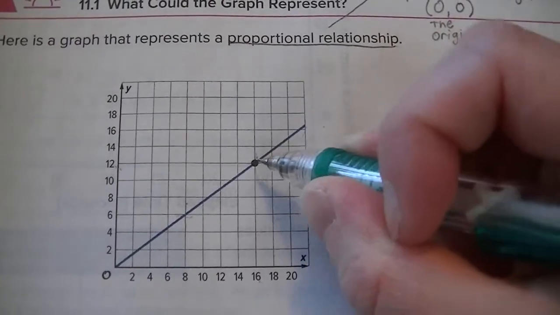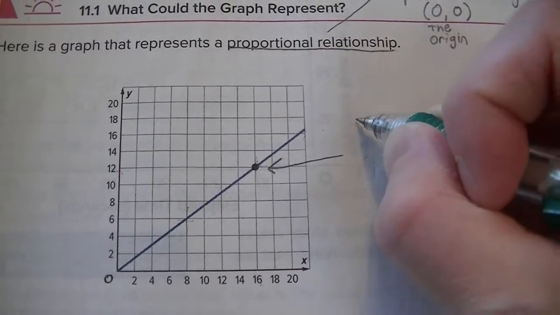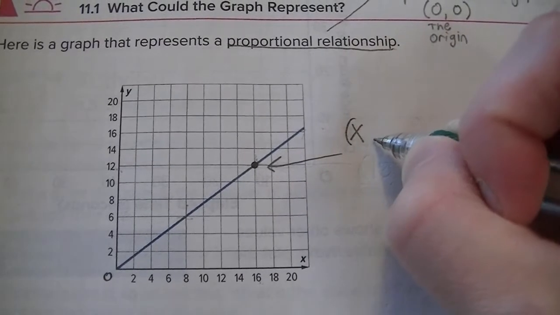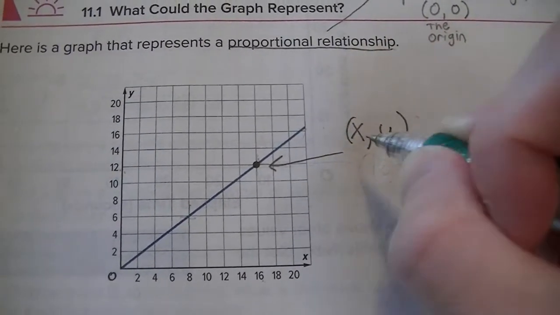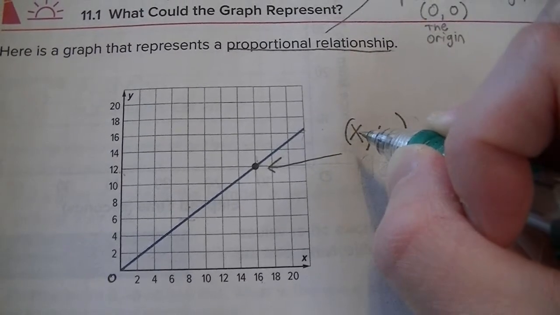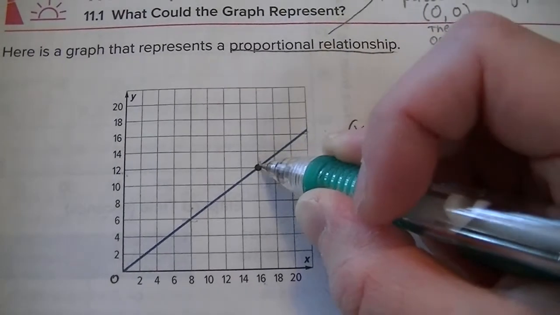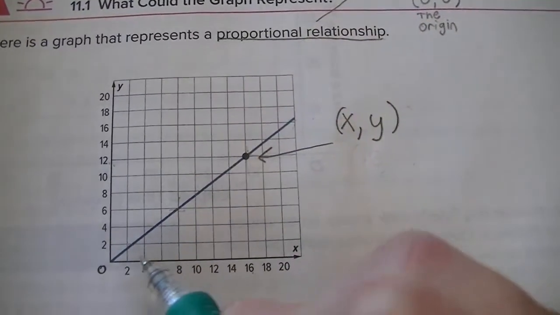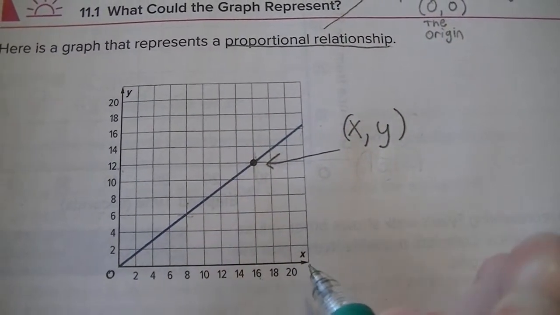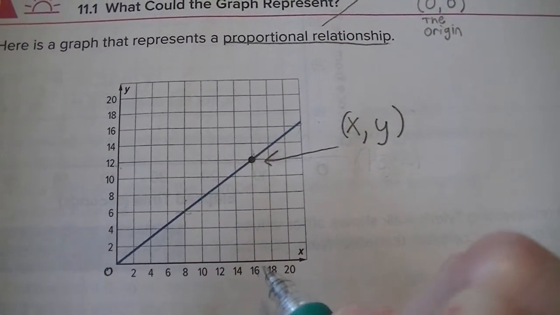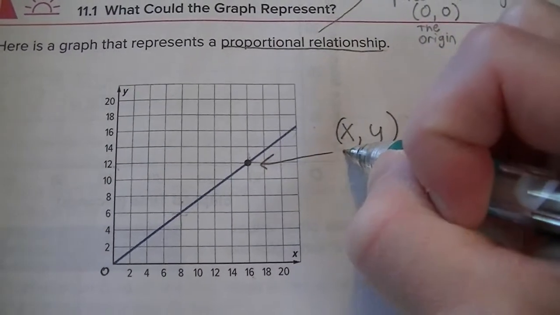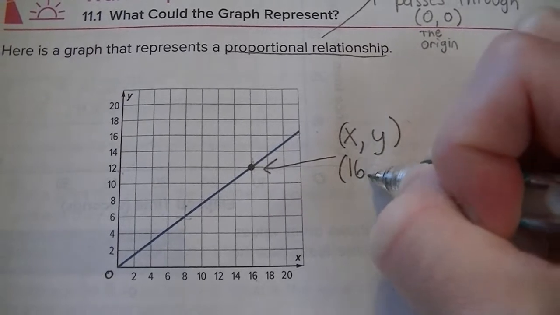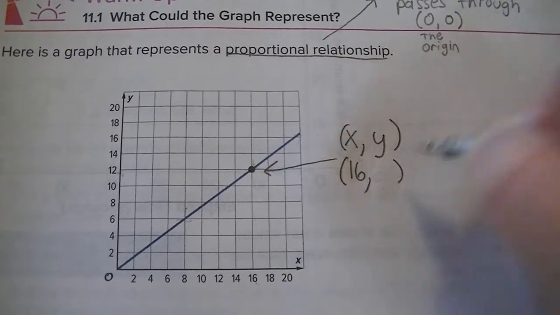Now I hope you know when you are labeling points on a graph that the x coordinate goes first and then the y coordinate goes second. So what that means is we're going to look at the x-axis first to identify the number that corresponds to this dot right here, like this. So here's the x-axis. Right there you'll see it's 16. It corresponds to where that dot is. So x is 16 at that dot.